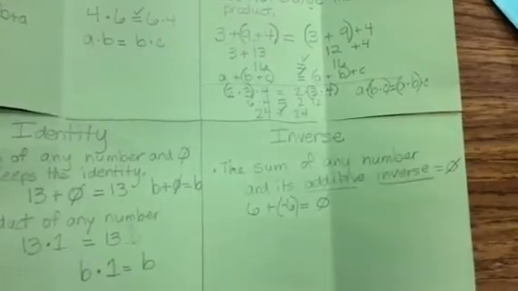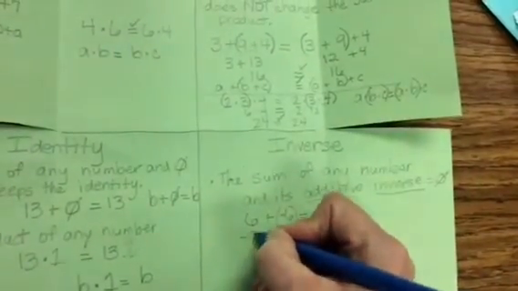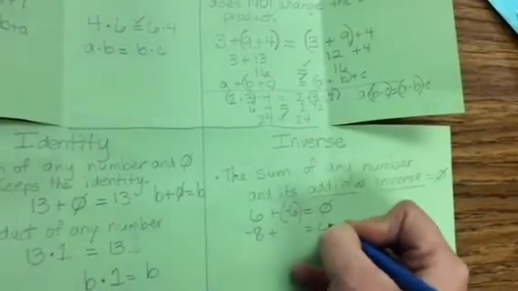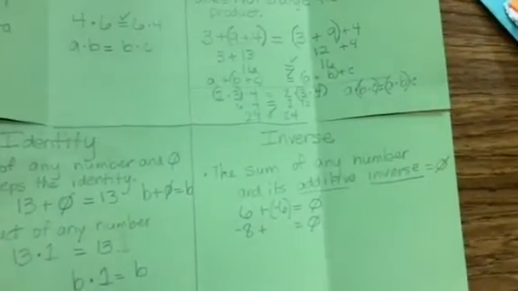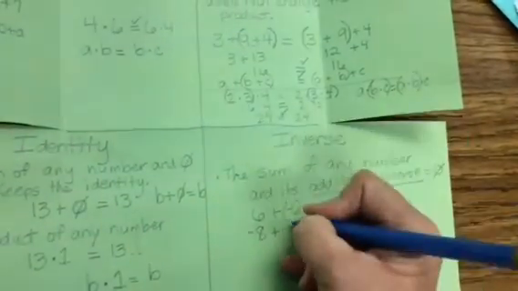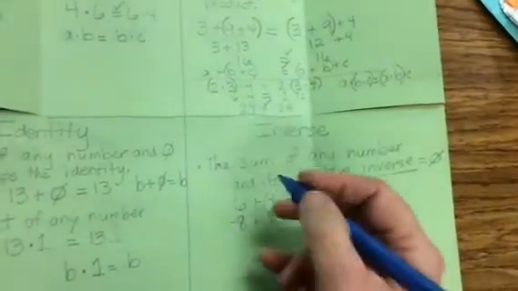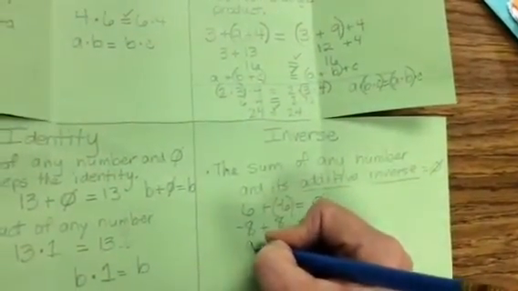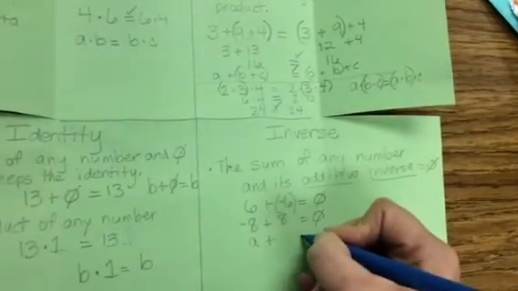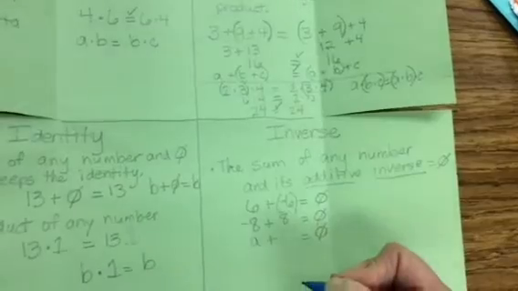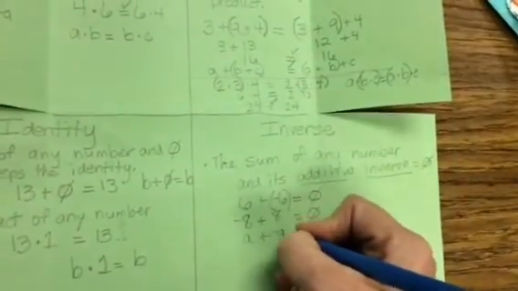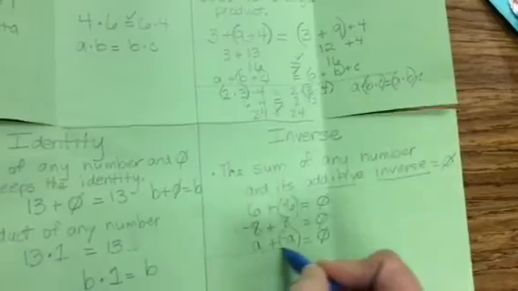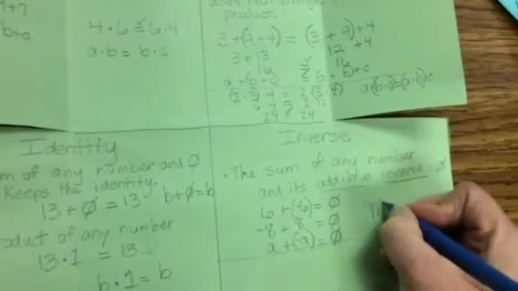Okay? So what would I have to add to negative 8 to get 0? What's the additive inverse of negative 8? Well, what's the opposite? 8. Okay, so let's go algebraically here. If I have the letter A, what would I have to add to A to get 0? What's the additive inverse of A? Well, it's negative A. Okay, so that's for addition. I'm going to put over here opposites because you remember that from when we were studying integers.